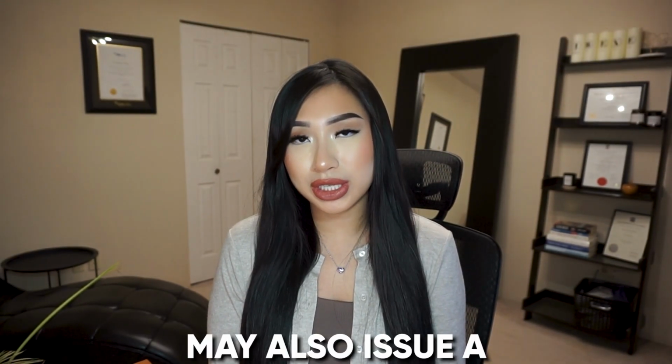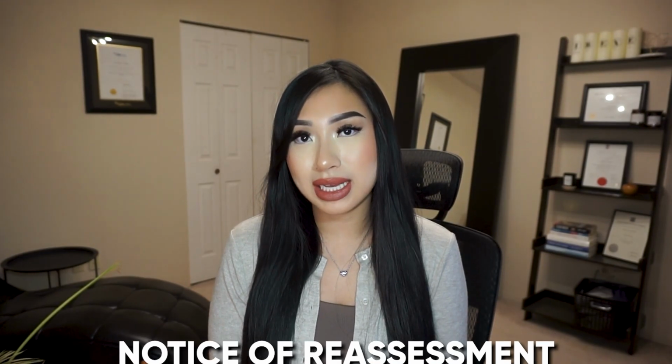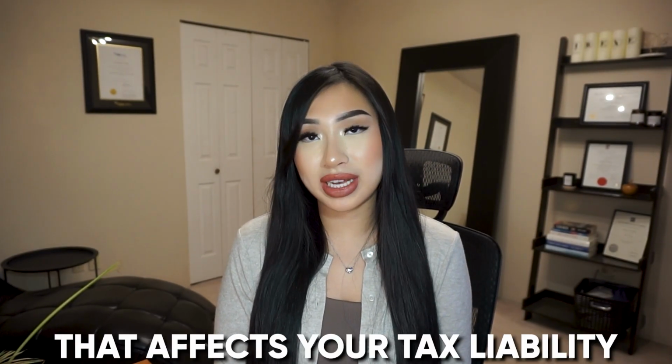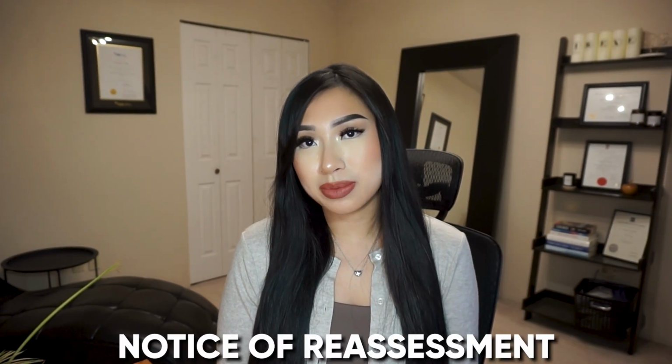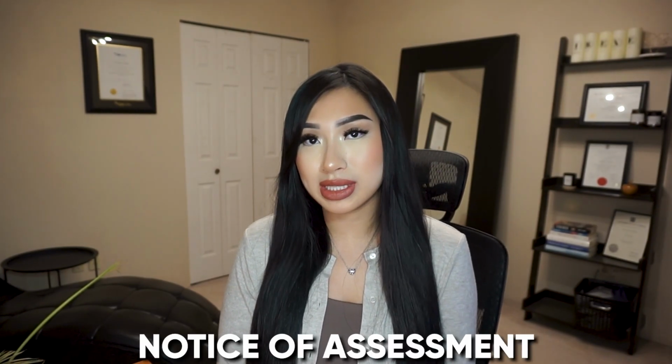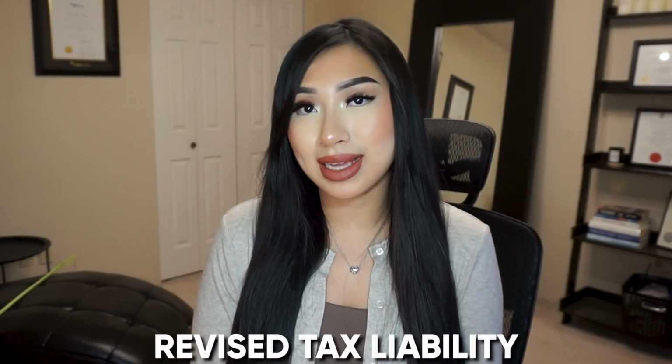It is also worth noting that the CRA may also issue a notice of reassessment if they discover an error or an omission from your tax return, or if they receive new information that affects your tax liability. The notice of reassessment works in the same way as a notice of assessment. It'll just show you the revised tax liability.